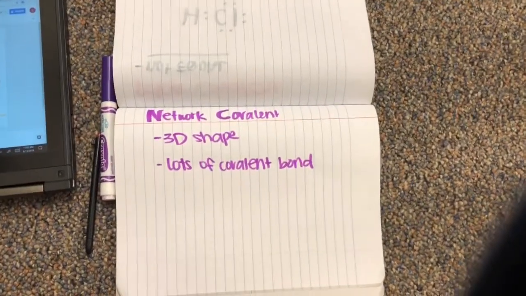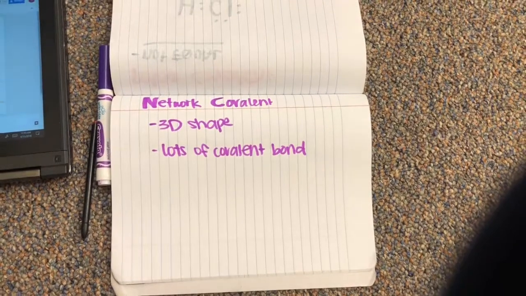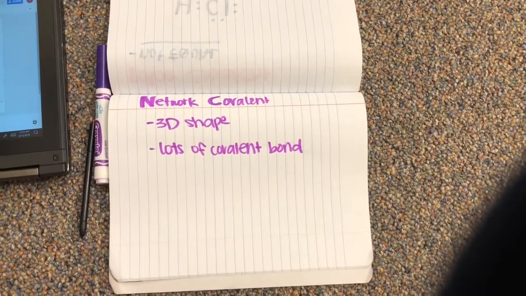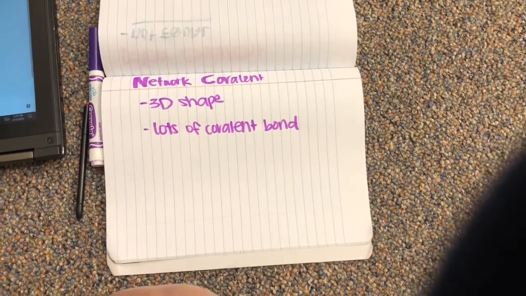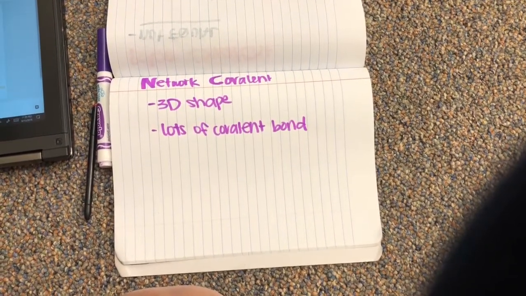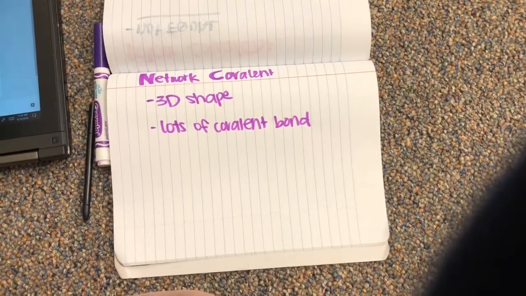Network covalent bonds are incredibly strong because the atoms are bonded together by covalent bonds throughout the structure. So in order to melt a network covalent solid, all these covalent bonds must be broken. A network covalent bond is like a continuous network that extends throughout the solid.